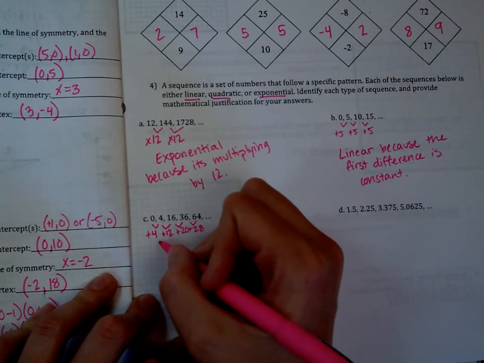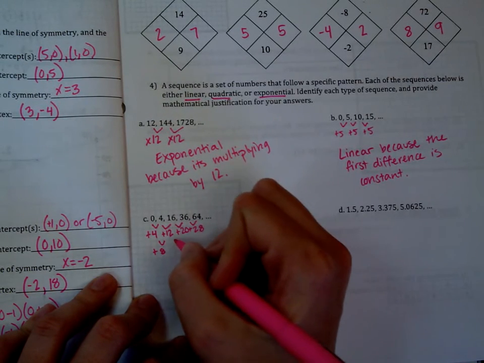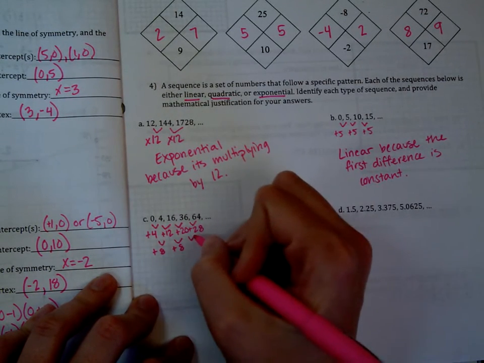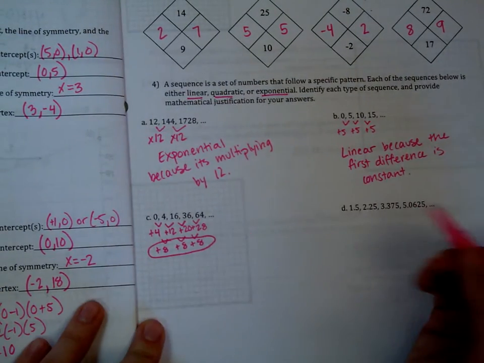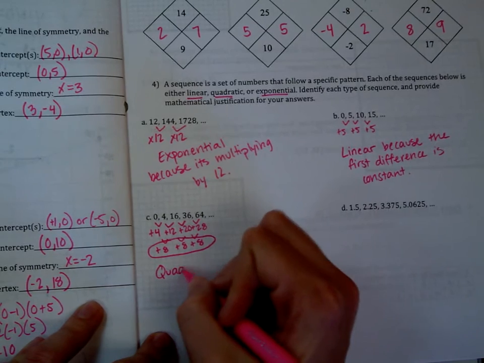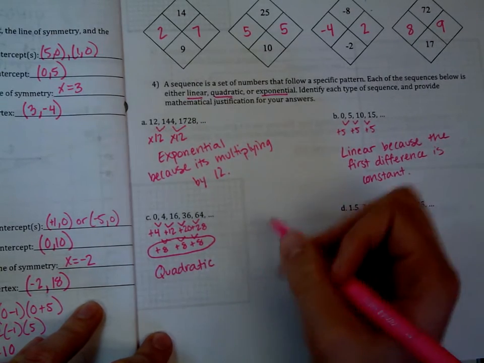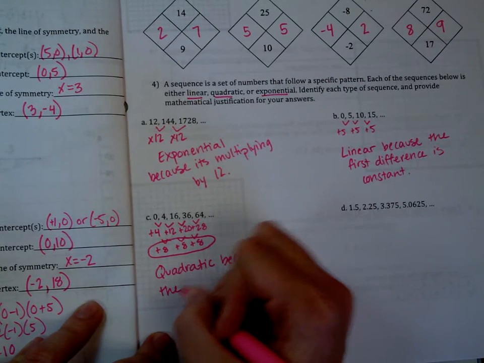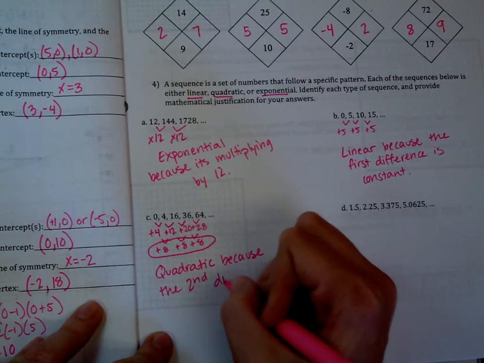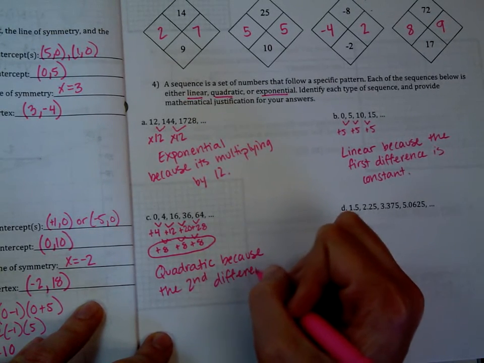So we're adding plus 8, plus 8, plus 8. So this is quadratic because the second difference is constant.